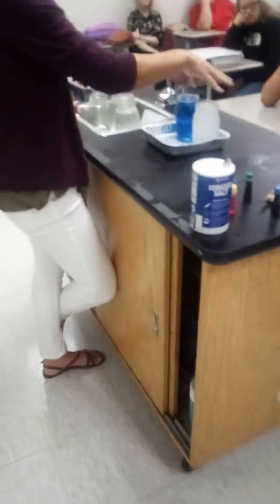Are we going to use coloring with this one too? Looks like it starts with an S. Solution. I heard about it. So I have a solution. I have a solution because I have a liquid that I've dissolved something in, and you can no longer tell the difference between the salt and water. It's all mixed in perfectly, so I have a solution. And this is also a solution too because of the food coloring.